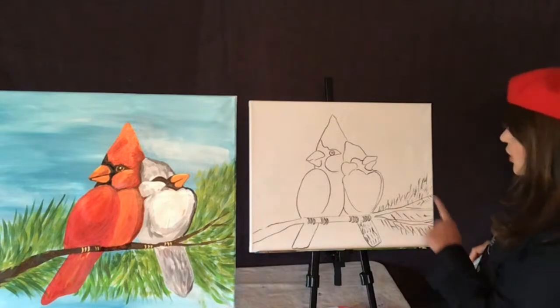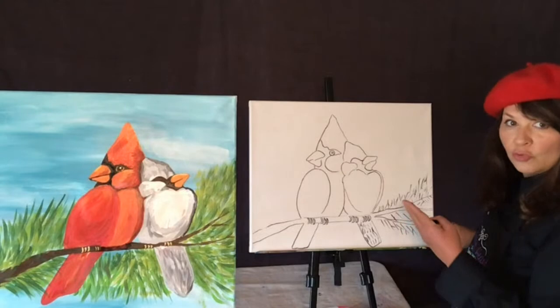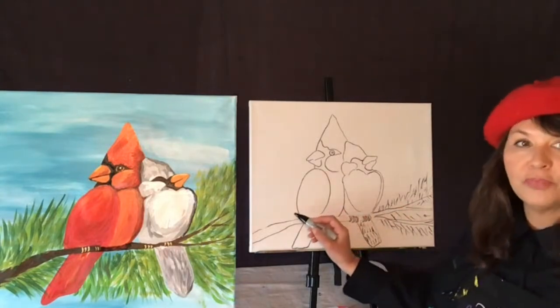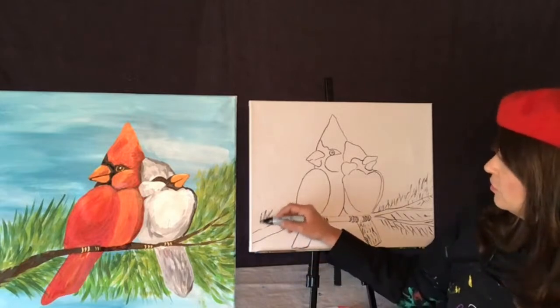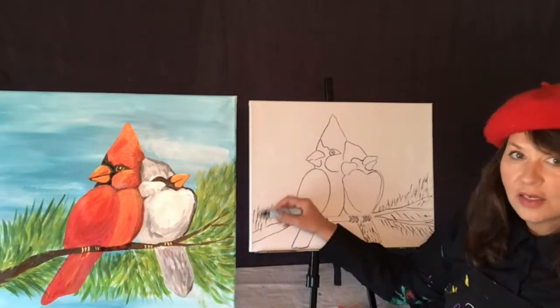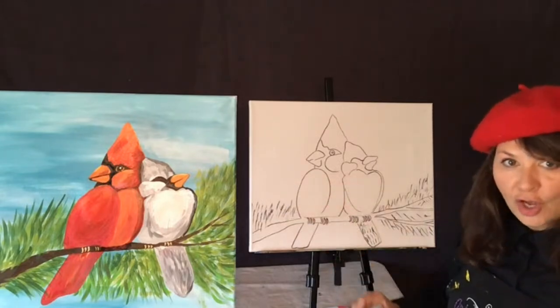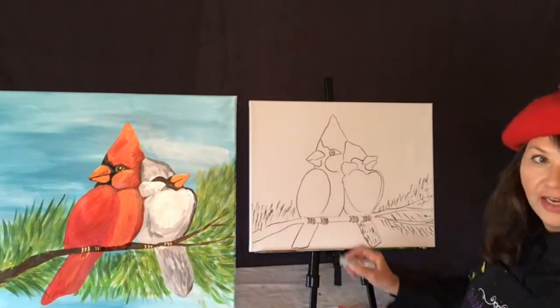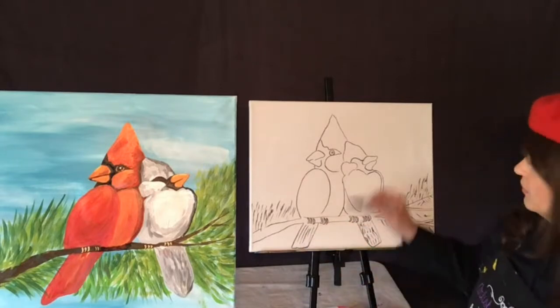So look, I am creating the illusion of texture with the way I'm drawing my lines. And I'll do the same thing with my brush strokes. So you would not want this to be solid green because then you would lose all that texture. And again, you could do the same thing with the feathers in the bird.